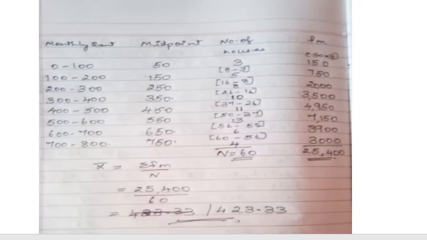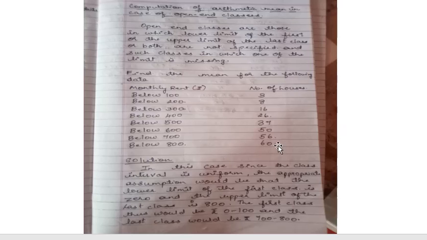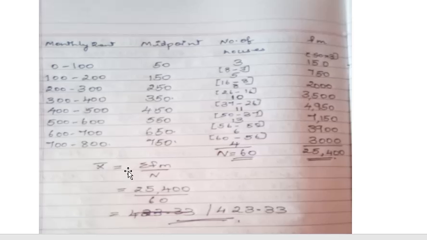Next, 60 minus 56, you will get 4. Okay, like that you have to deduct and write first number as it is. Then from that line number, deduct the previous number, you will get the values. After that you add all the values here, 3, 5, 10, 11, 13, 6, 4. You add all those, you will get n value, that is 60.